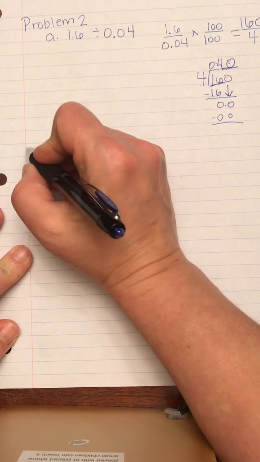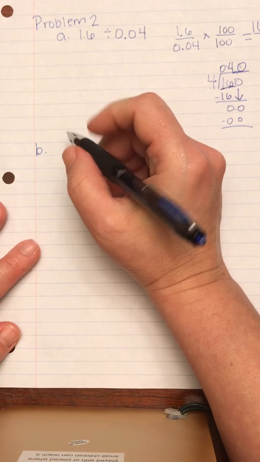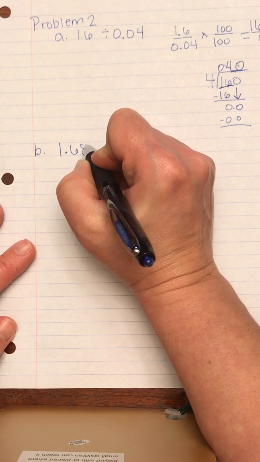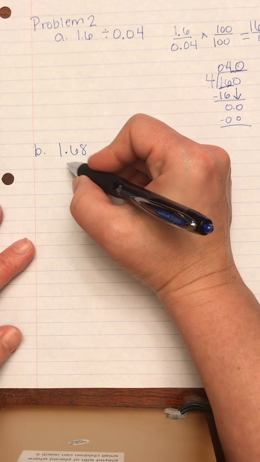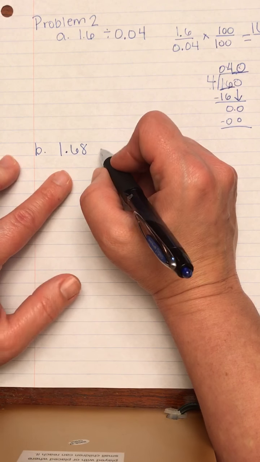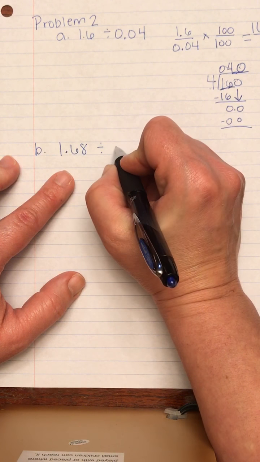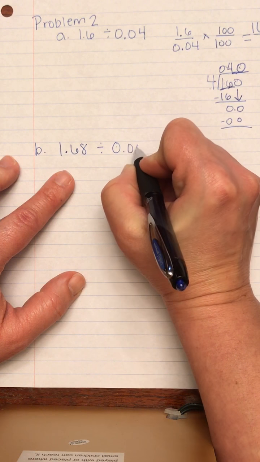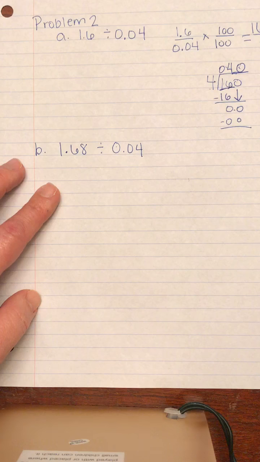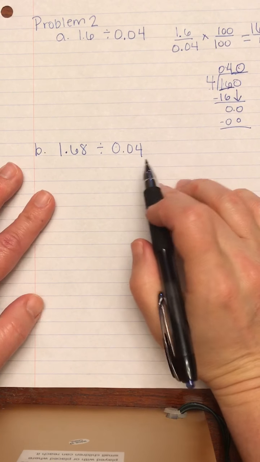All right, so let's go ahead and try another one. I have letter B here, and we have 1.68. So now they're throwing in an even bigger dividend for us there, divided by 4 hundredths. Okay, so I'm going to use the same strategy that I used up here.